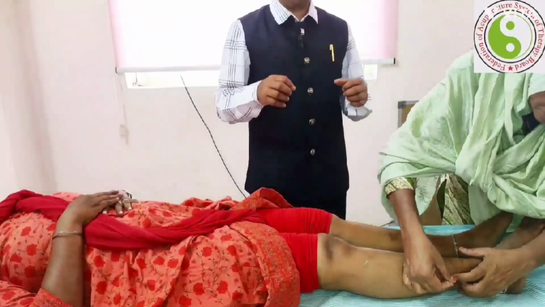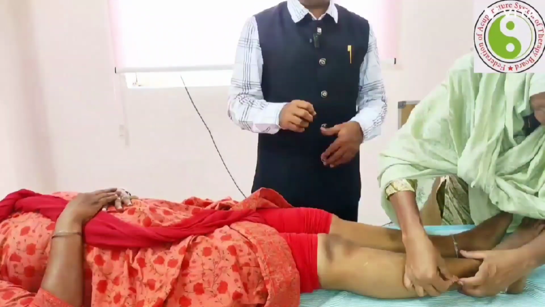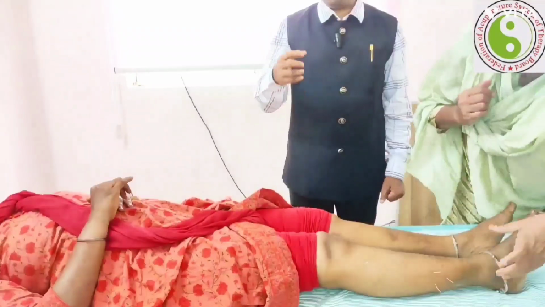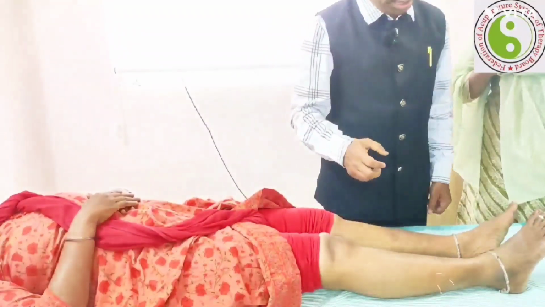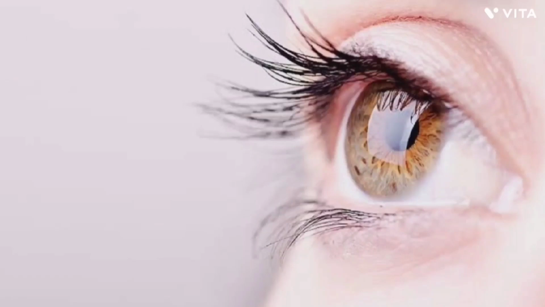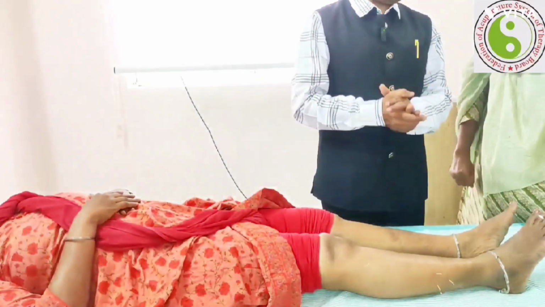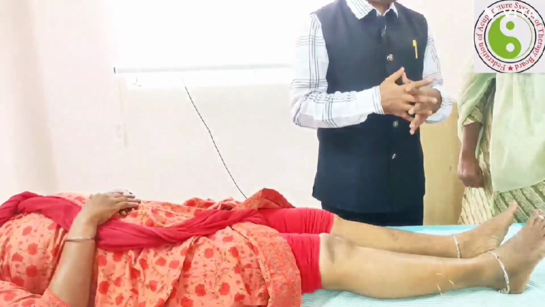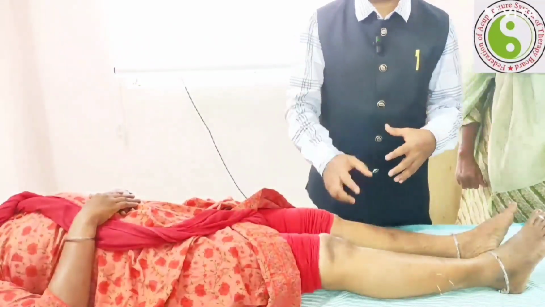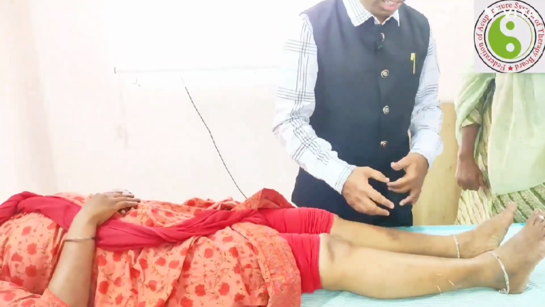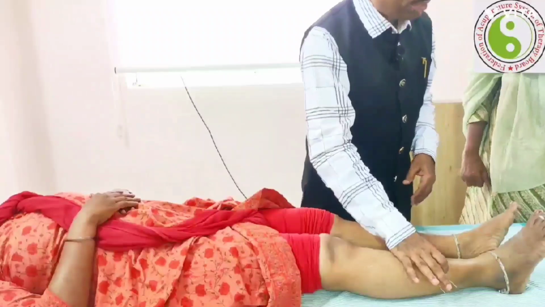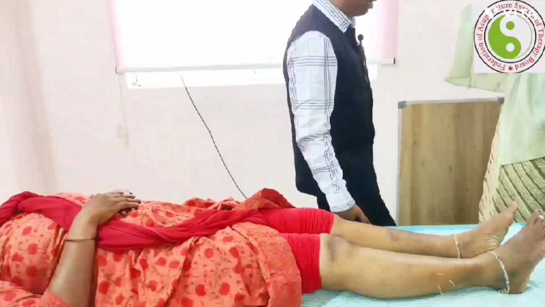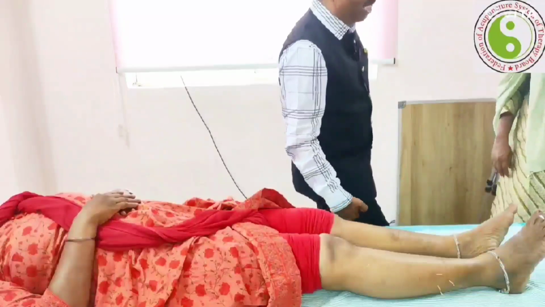This is called Guangming. Guang means eyes, and Ming means brightness. That means the brightness of the eyes can be treated by activating this point. What conditions? Any vision-related problem. We ask them to give pressure on this region every now and then, and certainly we have a great impact. You just mark it and then ask them, in a sitting position, to give pressure like a gear.